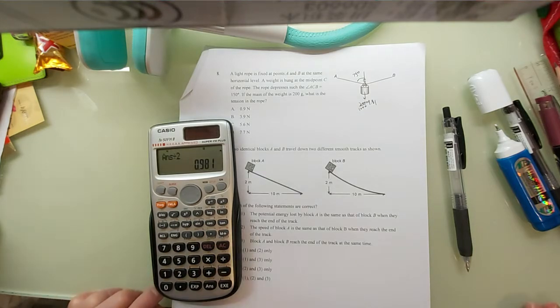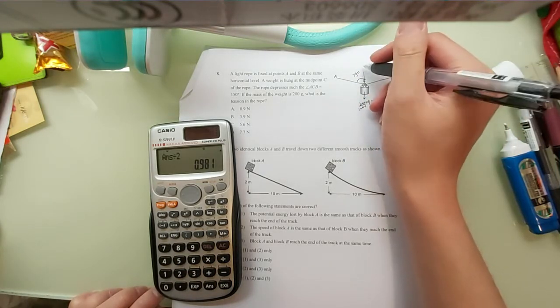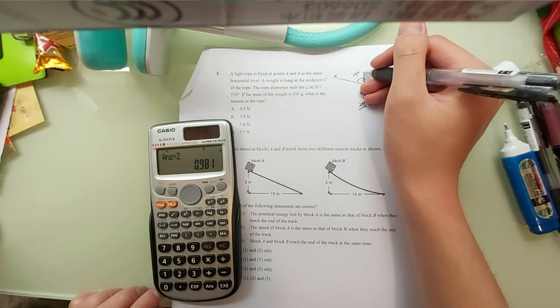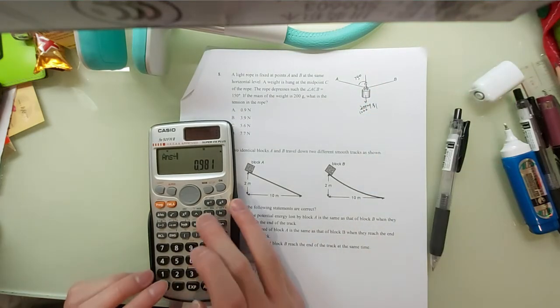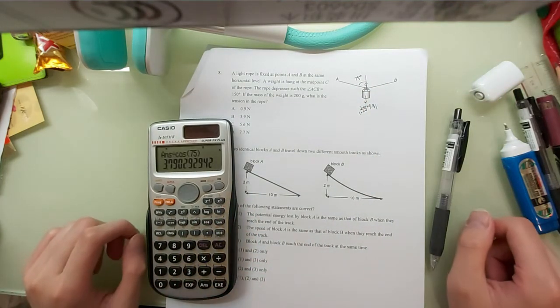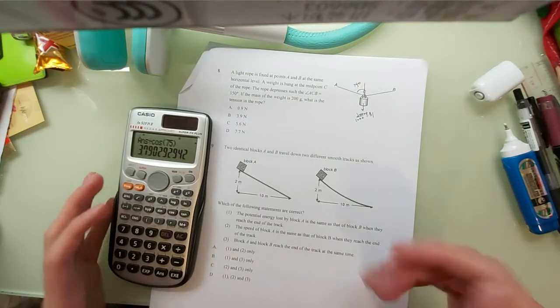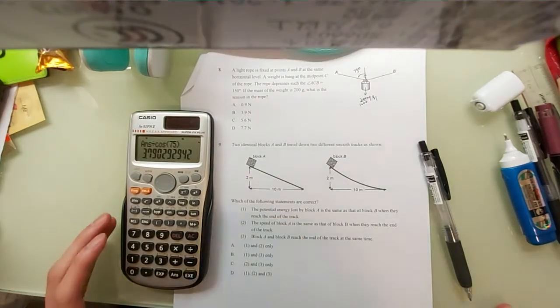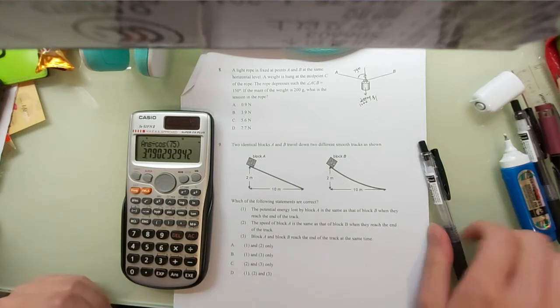If I want to find the actual tension, I need to do this over cosine 75, I think. 3.7. Oh, it's neither of the four options. All right, I am back with nothing.